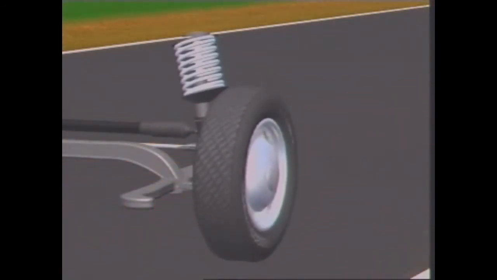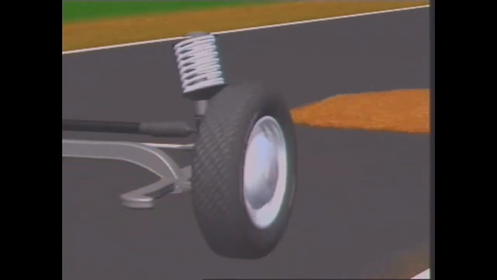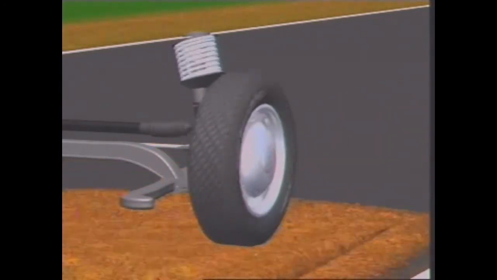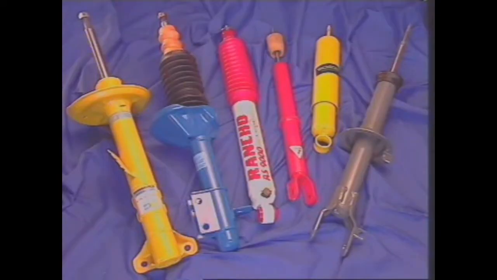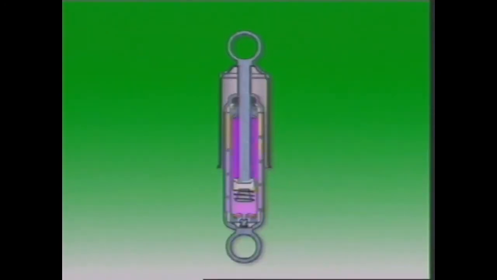When a wheel strikes a bump, there is a reaction force, and energy is transferred to the spring, which makes it oscillate. Oscillations left uncontrolled can cause loss of traction between the wheel and the road surface. Shock absorbers dampen spring oscillations by forcing oil through small holes. The oil heats up as it absorbs the energy of the motion. This heat is then transferred through the body of the shock absorber to the air.